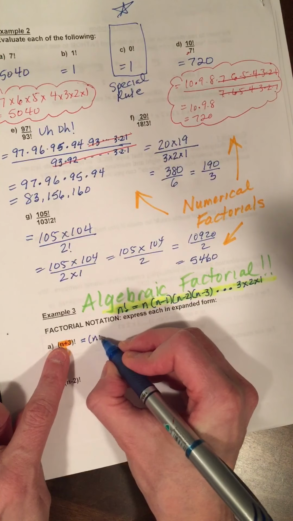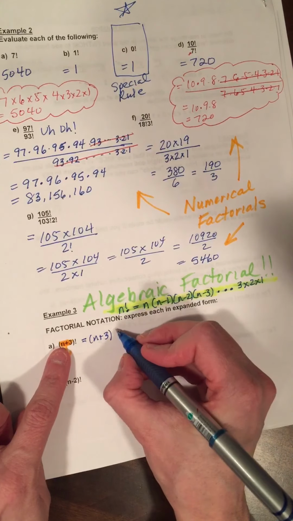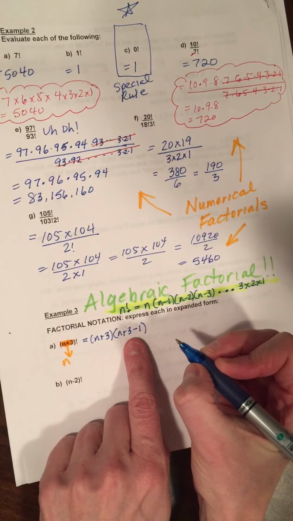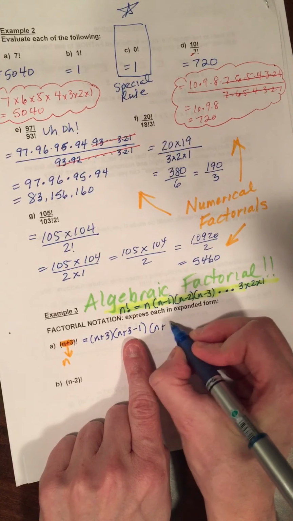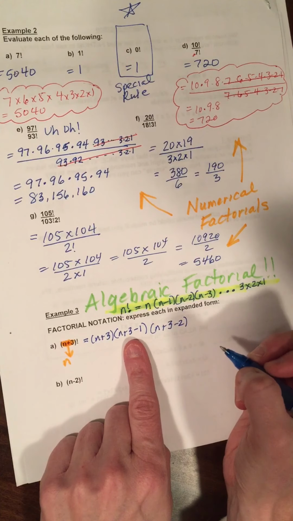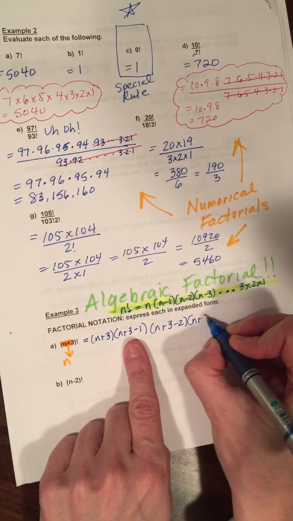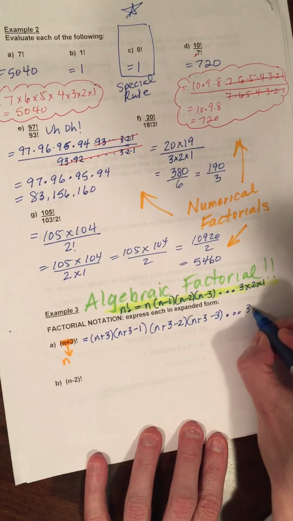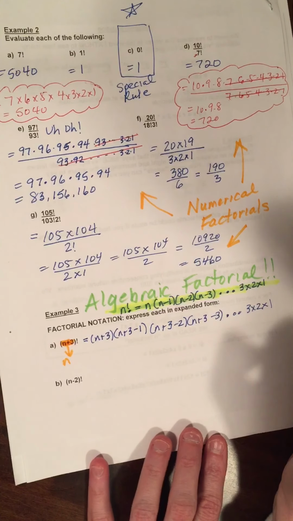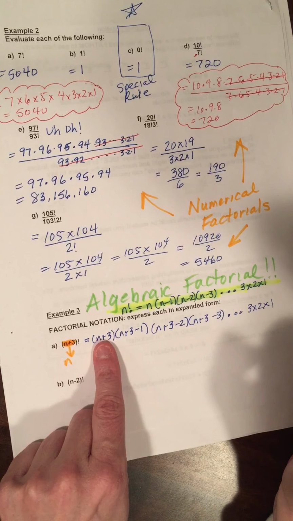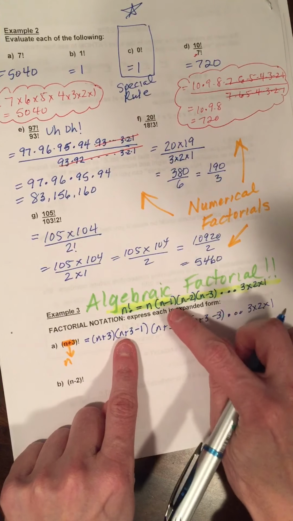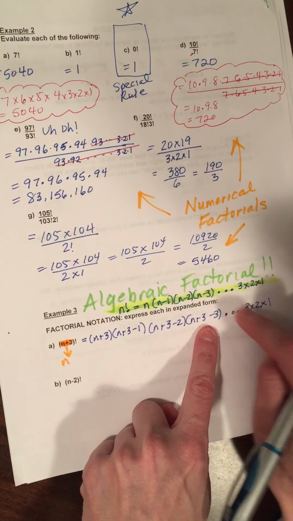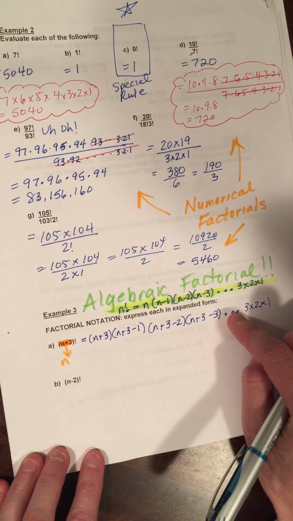So hold on, let me talk you through the rule. N, got it. N minus 1, got it. N minus 2, n minus 3, dot, dot, dot, 3 times 2 times 1. So notice my n is the binomial, subtracted 1, subtracted 2, subtracted 3, dot, dot, dot, 3, 2, 1.